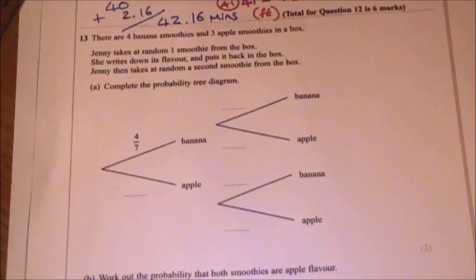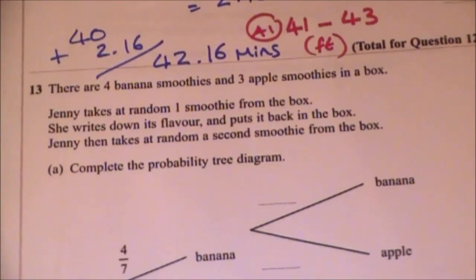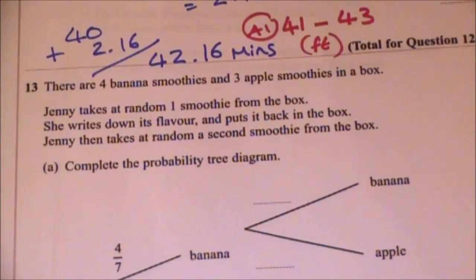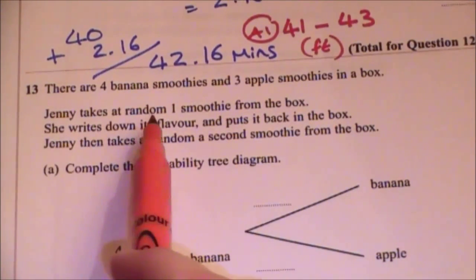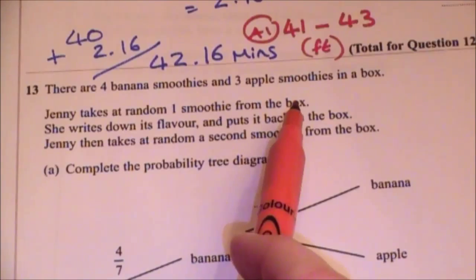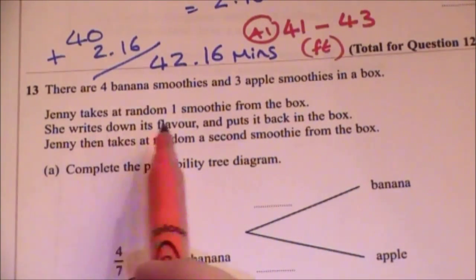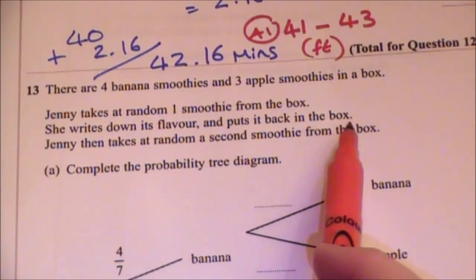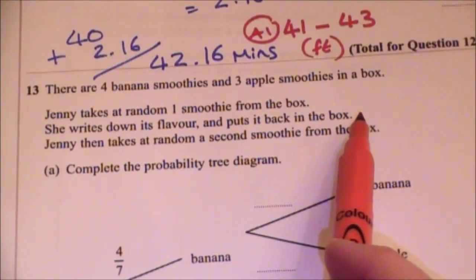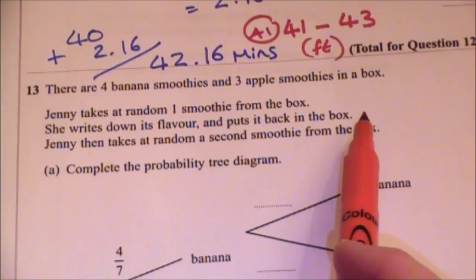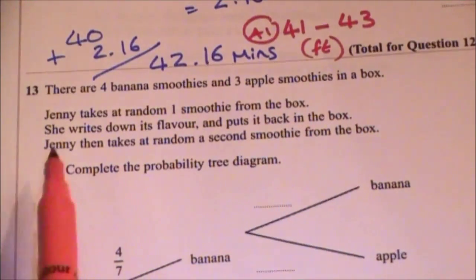Question 13, Probability Tree. There are 4 banana smoothies and 3 apple smoothies in a box. Jenny takes at random 1 smoothie from the box. She writes down its flavour and puts it back in the box. I think if I was Jenny, I'd probably have drunk it first, then put it back in the box, but good on Jenny for having that willpower.